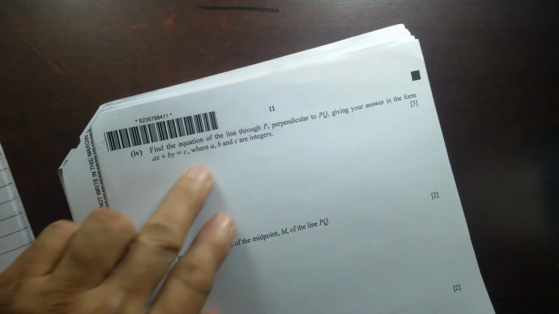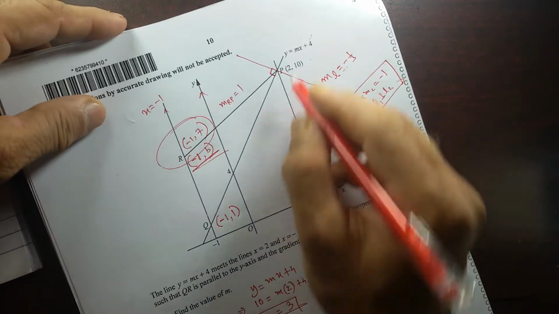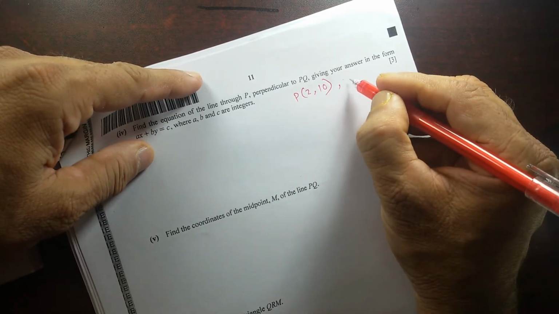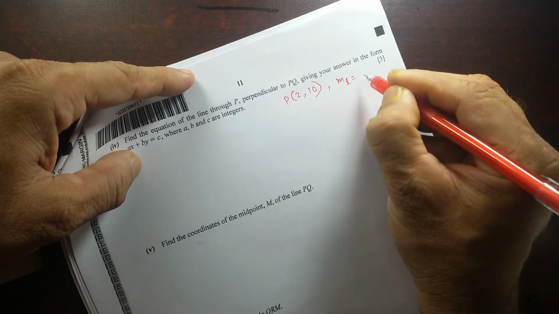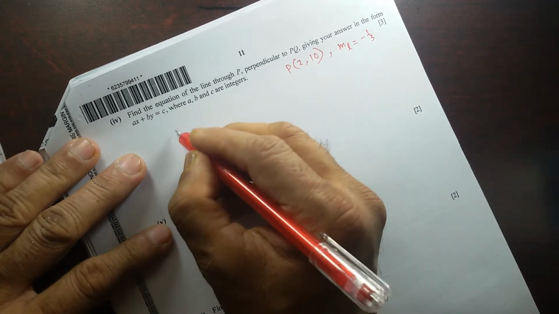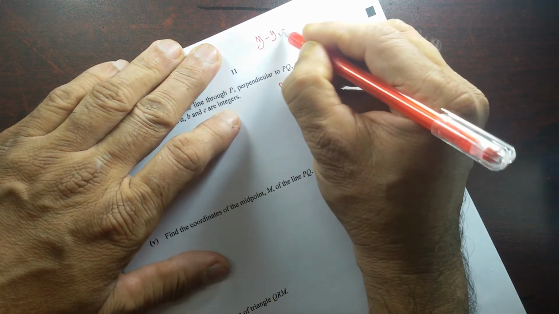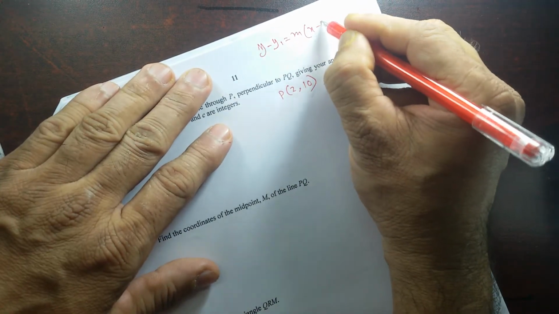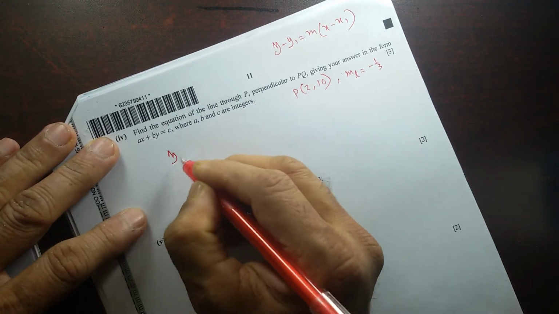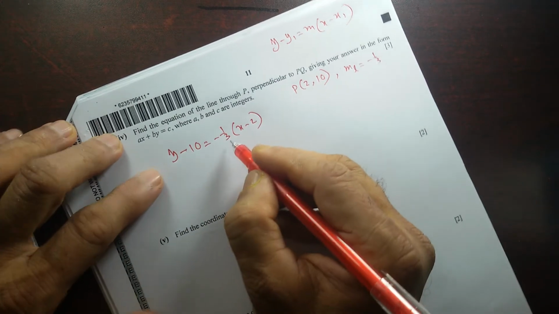What I need to do is find the equation of the line through P. The coordinates of P are 2 and 10, and the gradient of L is minus 1 by 3. So I can find the equation really easily using that formula. Let me write down this formula over here: y minus y1 equals m times (x minus x1). Here is the gradient and these are the coordinates. So y minus 10 equals minus 1 by 3 times (x minus 2).